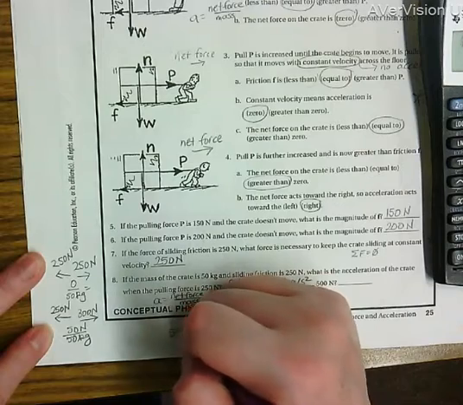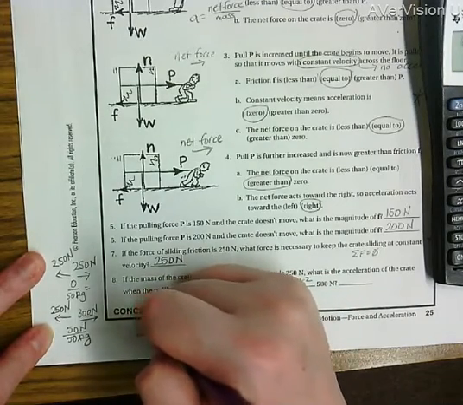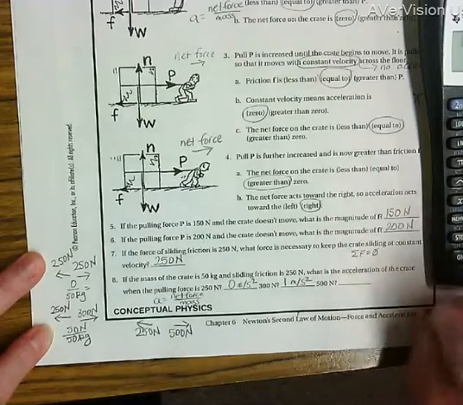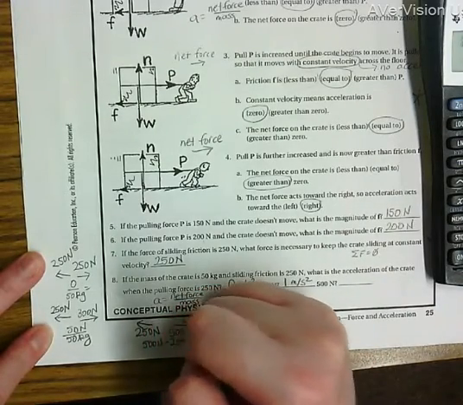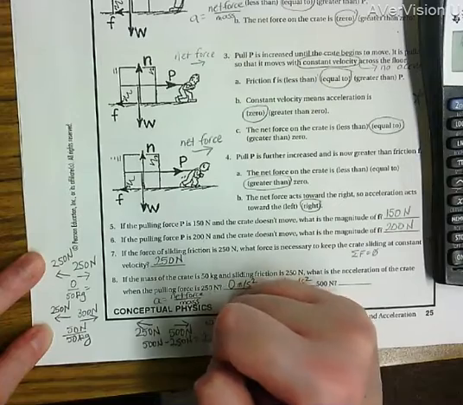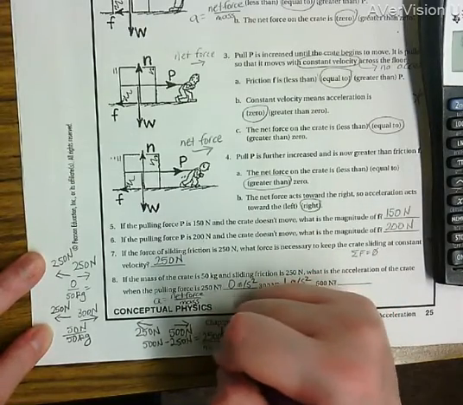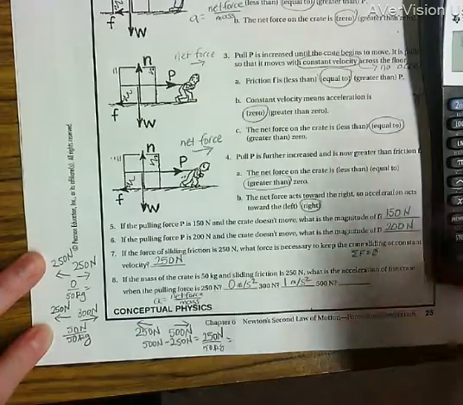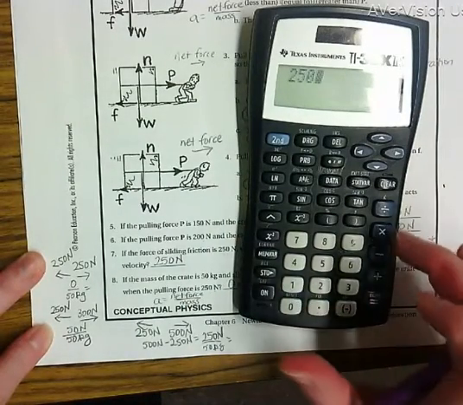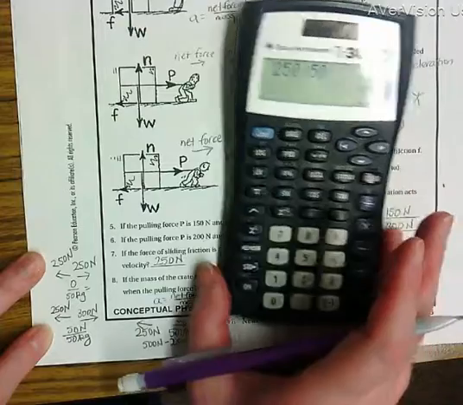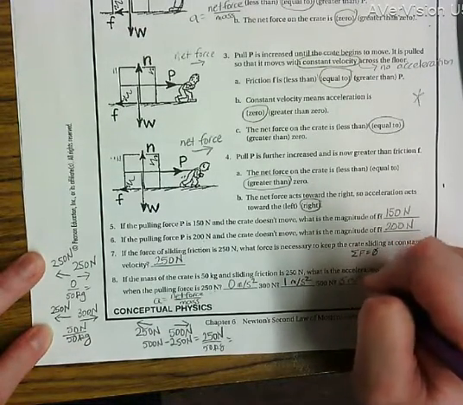Lastly, I'm pulling with 500 newtons. My force of friction is still 250 newtons in the opposite direction. So it's going to be 500 newtons minus 250 newtons to find my net force, which is 250 newtons. And then I'm going to divide that by my 50 kilograms. 250 divided by 50 is 5. So my acceleration is 5 meters per second squared.